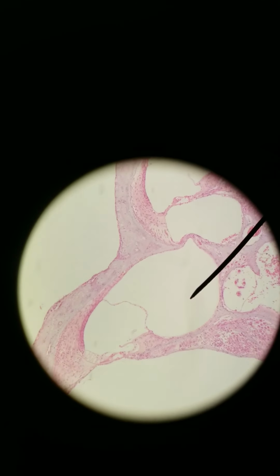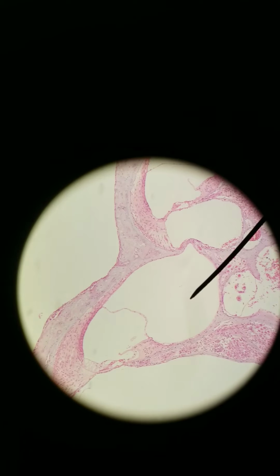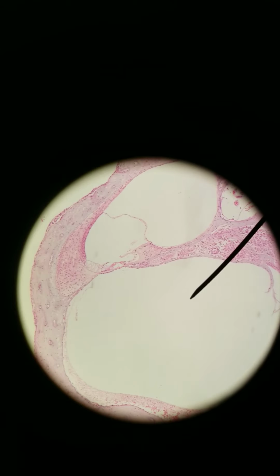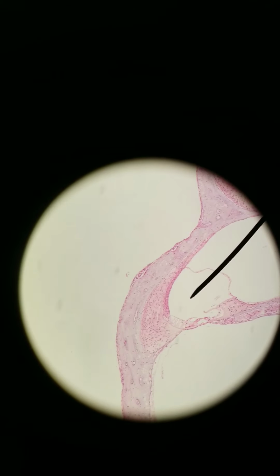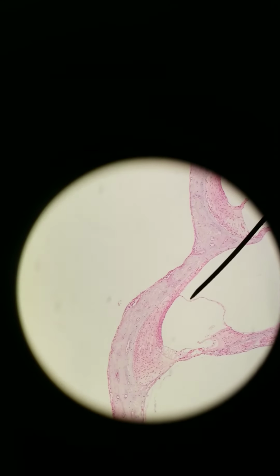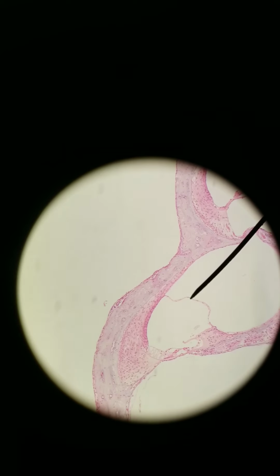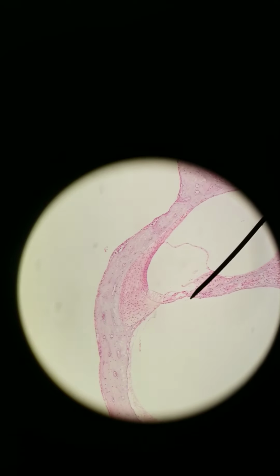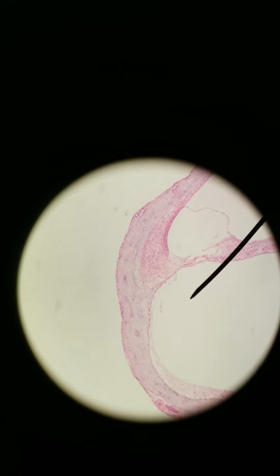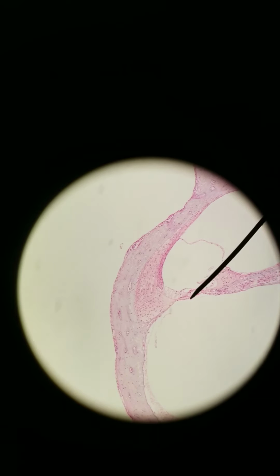So this space is fluid filled. This is where you'd find perilymph: perilymph in scala vestibuli, perilymph in scala tympani. Inside of scala media, you'd find endolymph. Again, the dividing point between media and vestibuli is the vestibular membrane. Dividing scala media from tympani is the basilar membrane. It's at the base, basilar membrane.